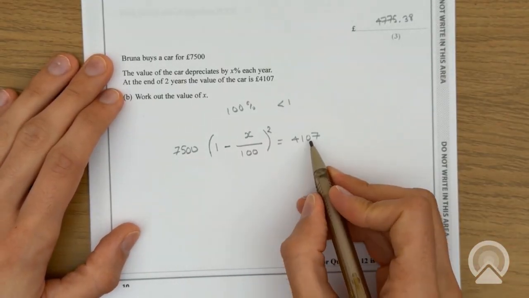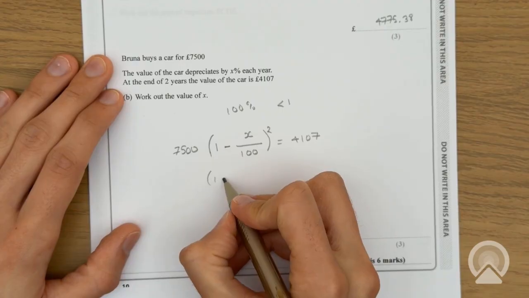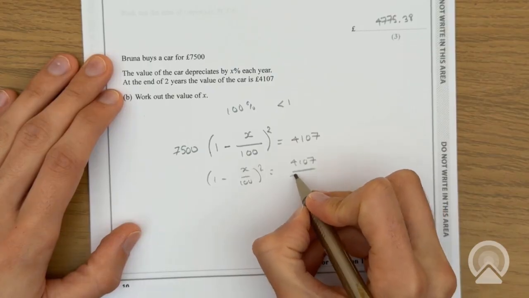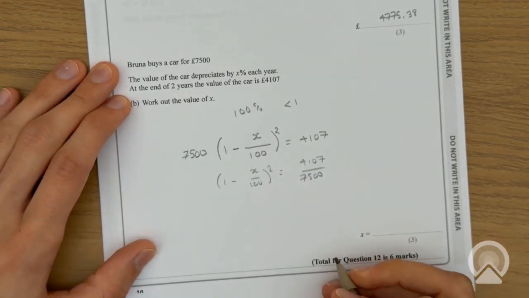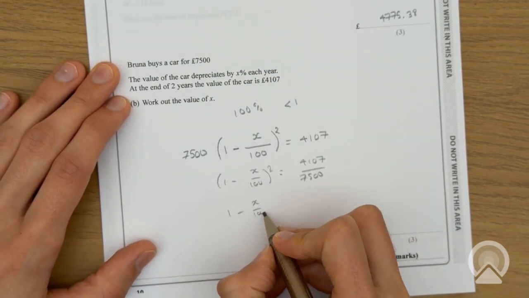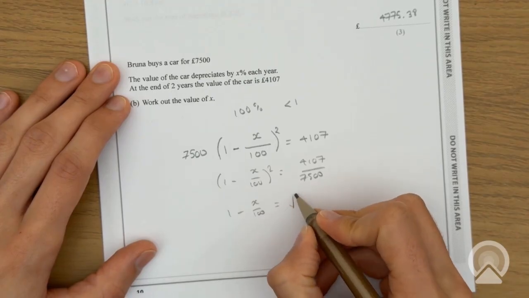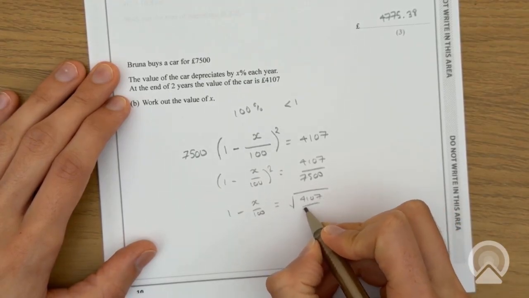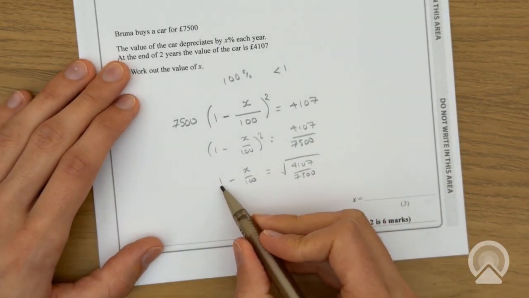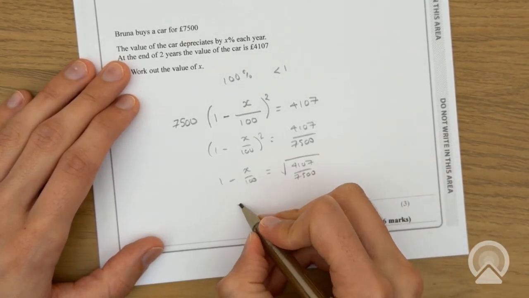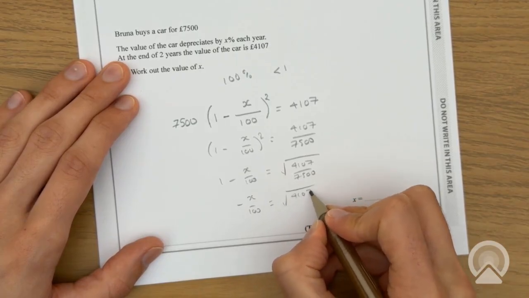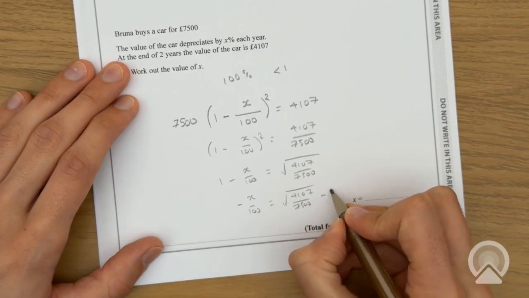So we'll divide both sides by 7,500, and we'll get 1 minus x over 100 squared equals 4107 over 7,500. And then we'll square root each side. So 1 minus x over 100 equals the square root of 4107 over 7,500. And then we will minus 1 from this. So minus x over 100 equals square root 4107 over 7,500 minus 1.